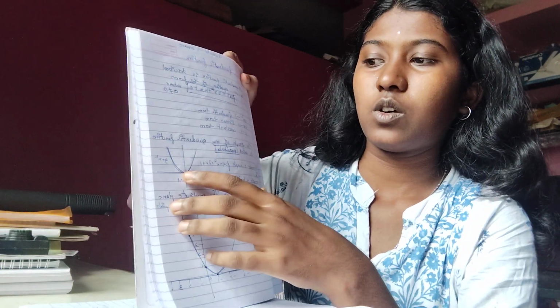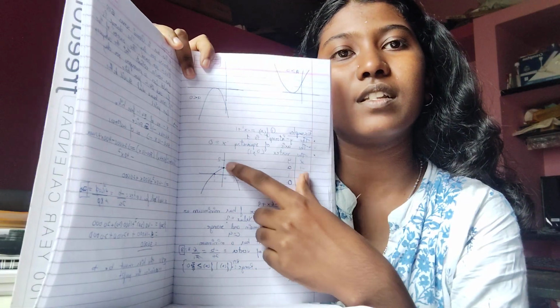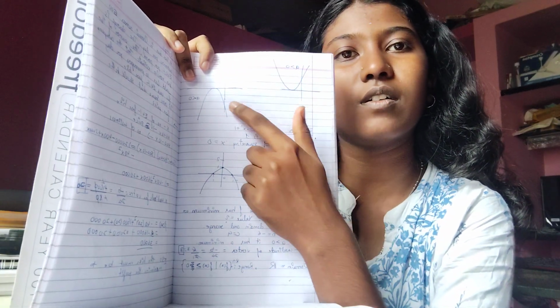After that, the point where the graph reaches its minimum or maximum. I don't have a maximum graph here. Yeah, here it is. Maximum. At the minimum or maximum, the slope becomes 0, and that point is called the vertex.